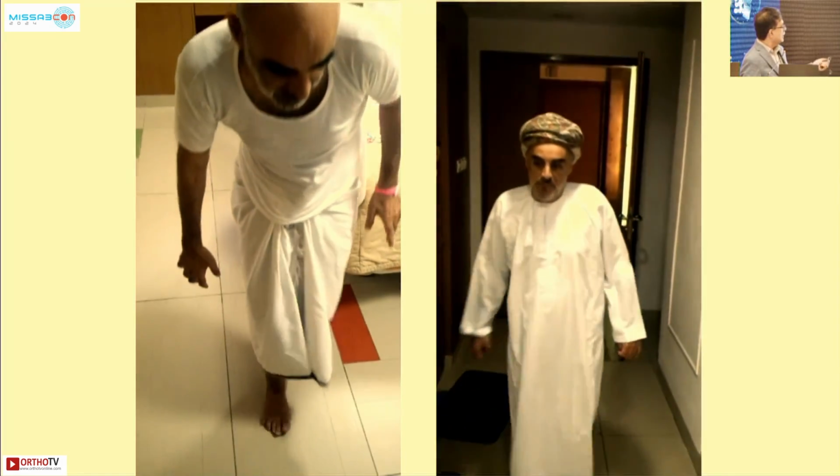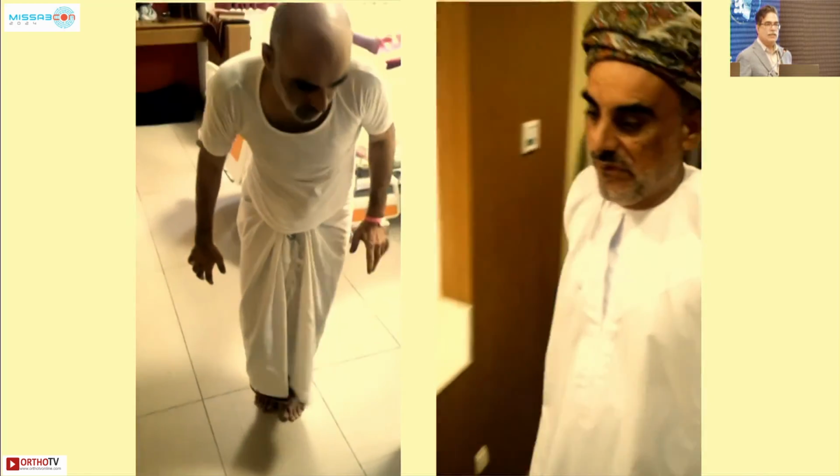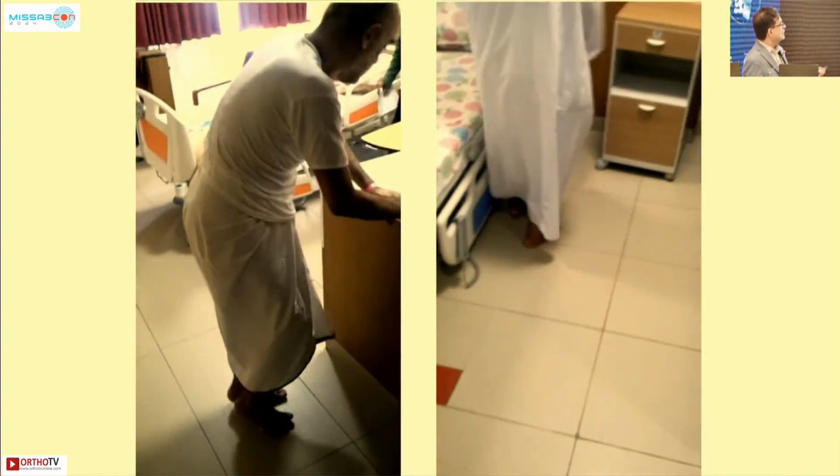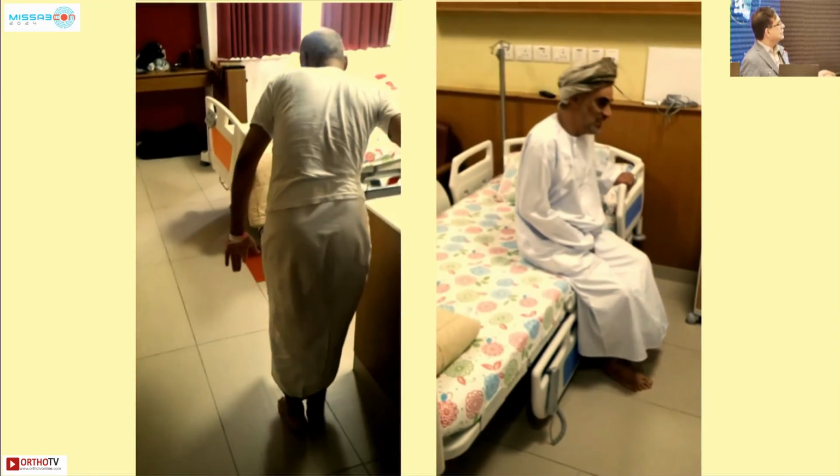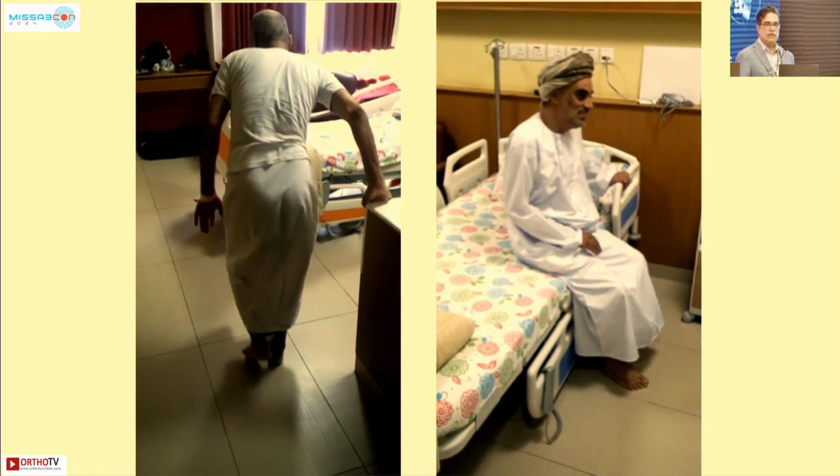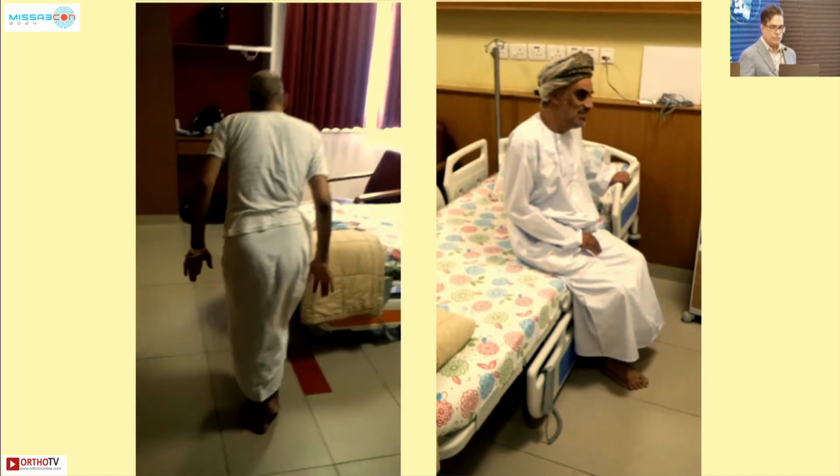So this is a gentleman with cervical spondylotic myelopathy who's undergone a fixation, who has residual spasticity, and this is him coming for the first refill about 6 to 9 months after the procedure.